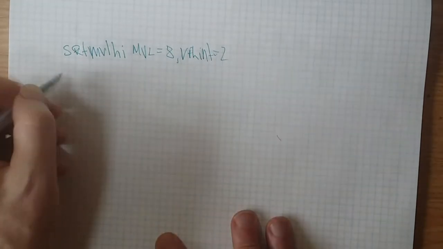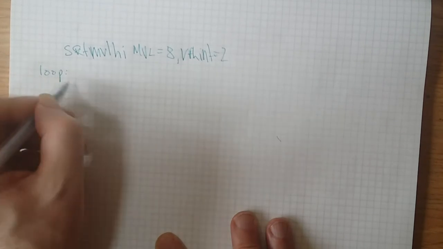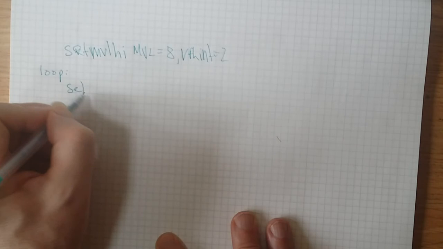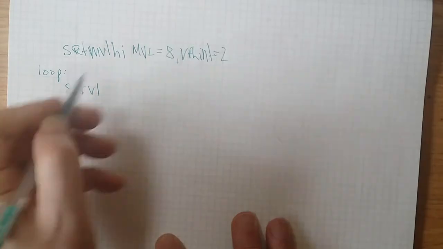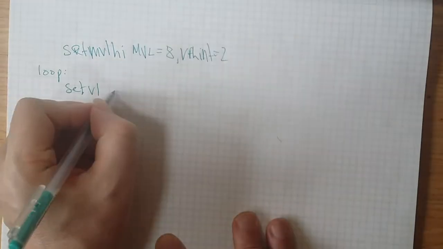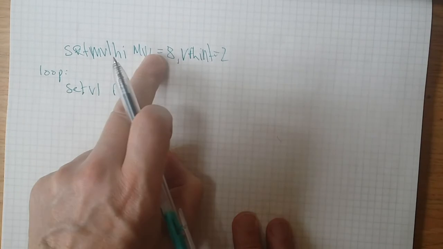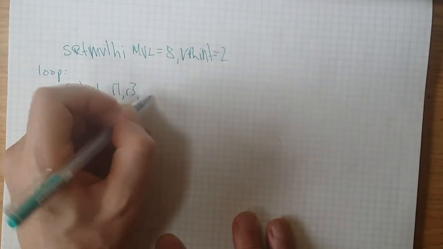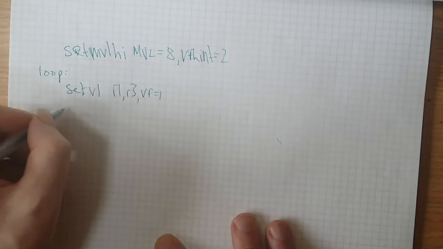Otherwise, it's pretty much the same thing. Set VL R1, R3. We won't set the MVL here because we've already done it. But what we are going to do is vertical first mode equals 1.